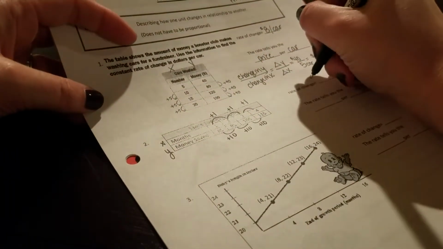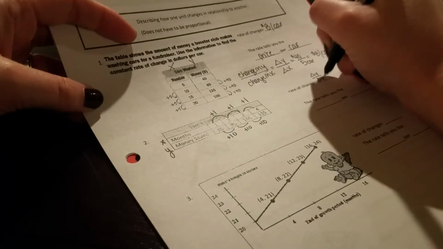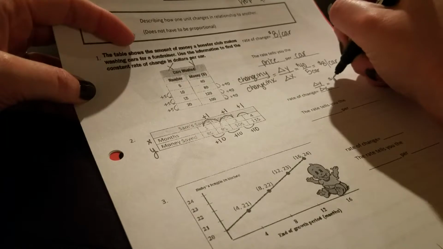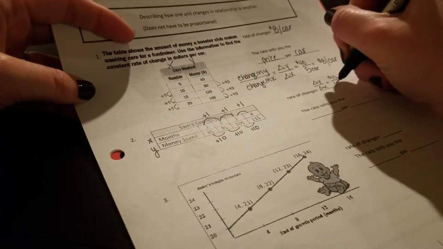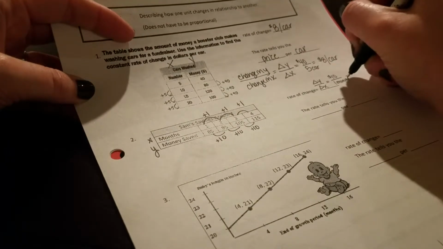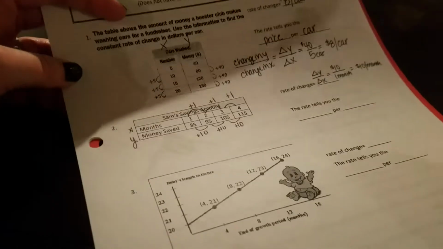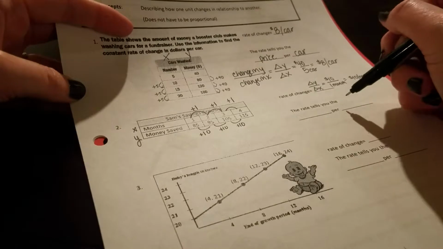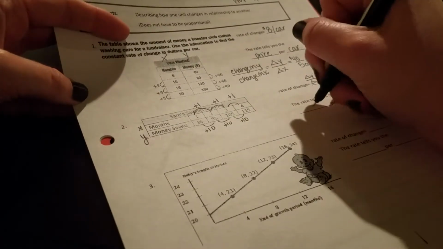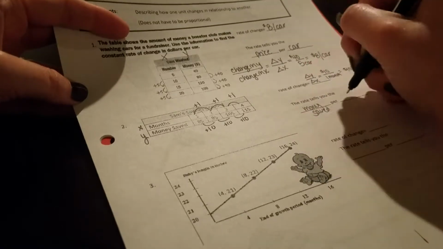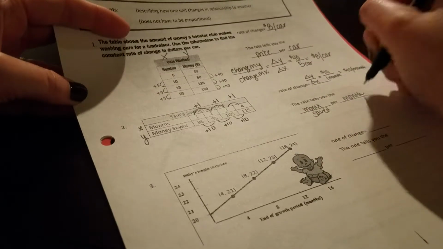The rate of change here, delta Y over delta X. So if we do this, it's going to be $10 per 1 month. So $10 per month. The rate here, though, is going to tell me the money saved per month.